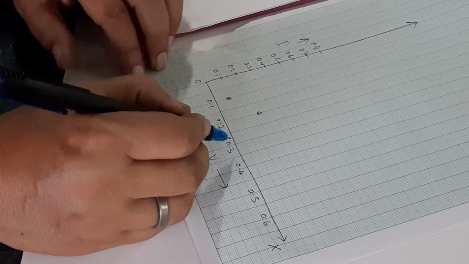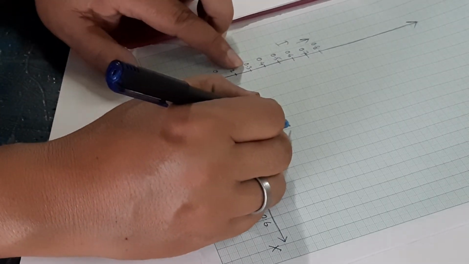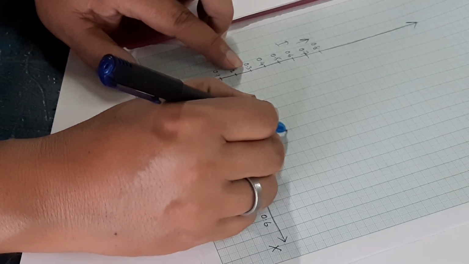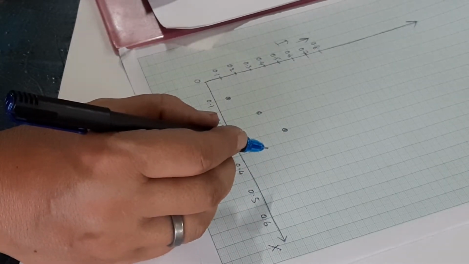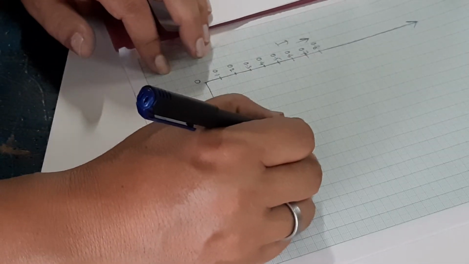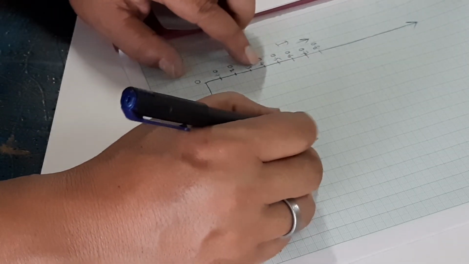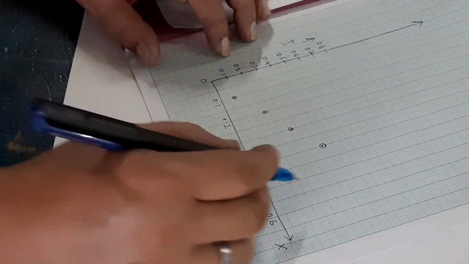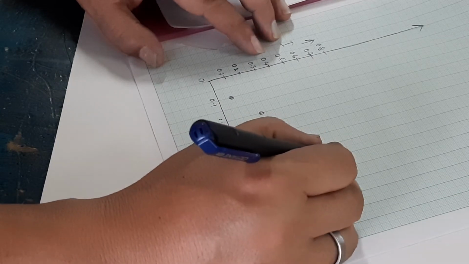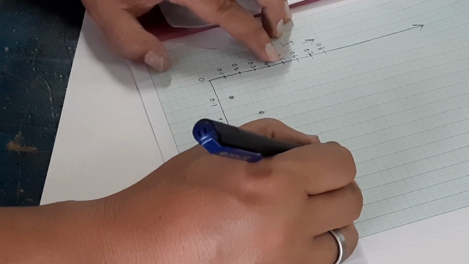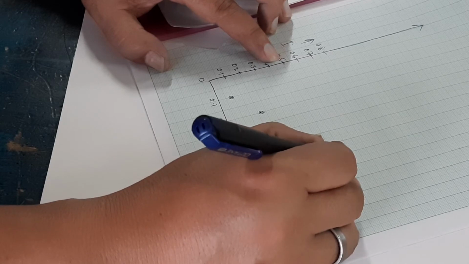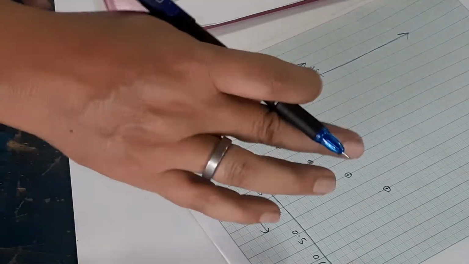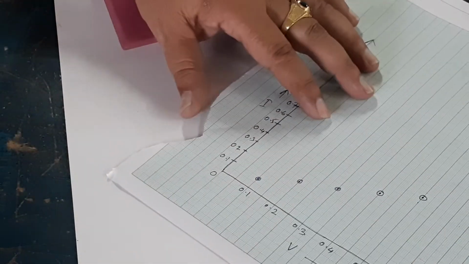For 0.3, it is 0.32. For 0.4, it is 0.44. And for 0.5, it is 0.56. So you can see a graph, a straight line graph.